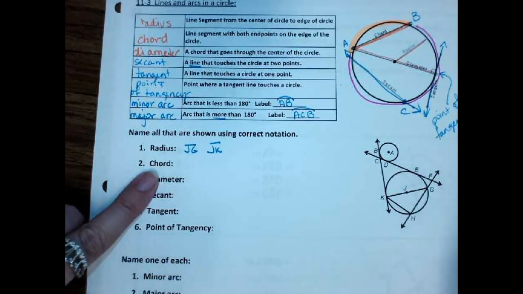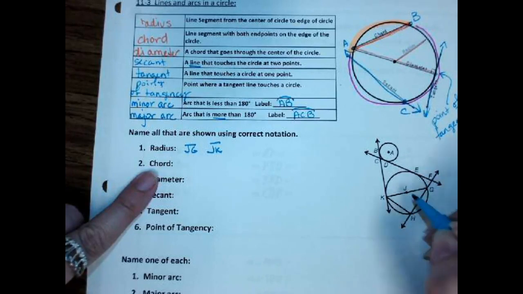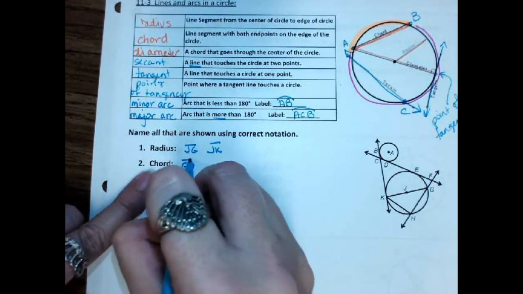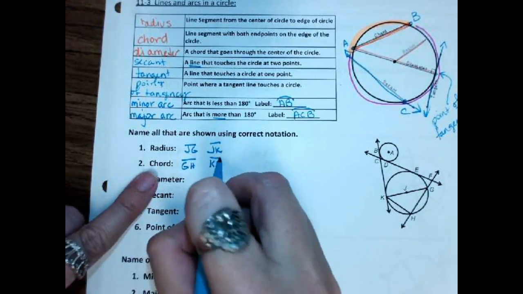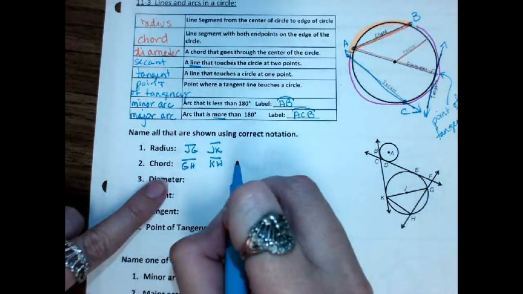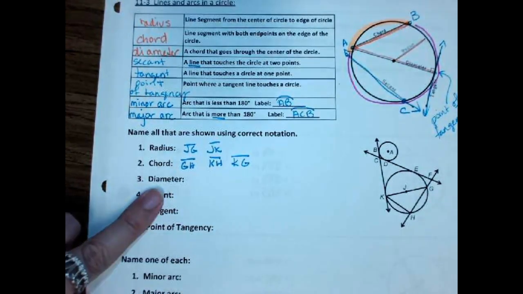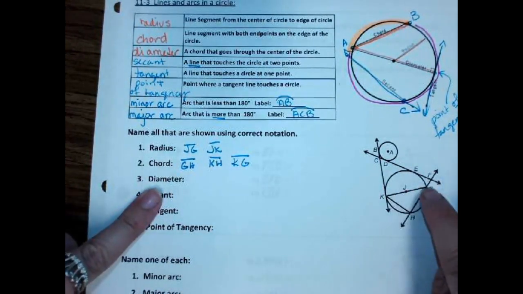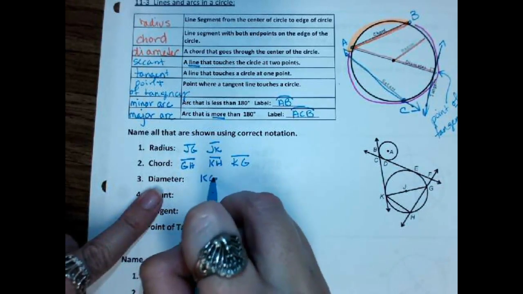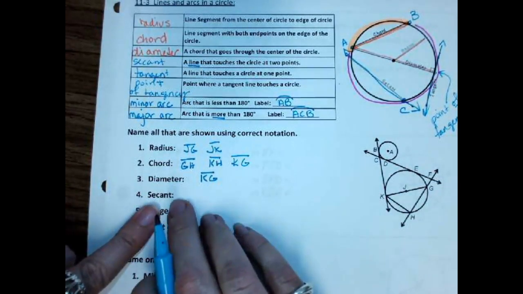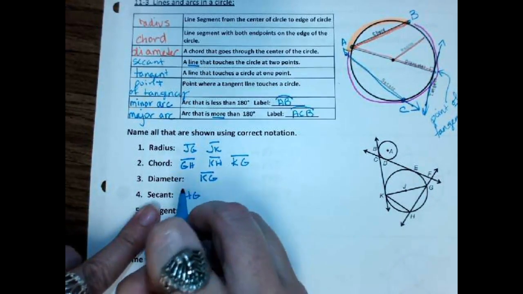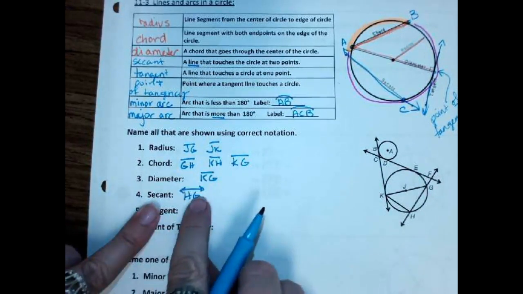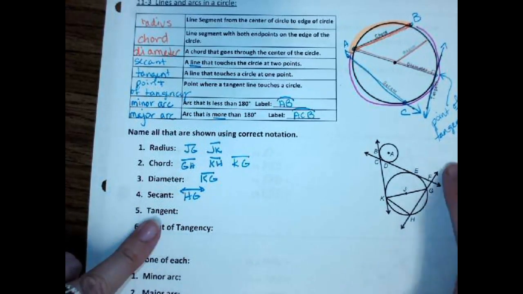Chords go across, so like GH. These are also segments, so they just have a line across. KH. And diameters are chords, so KG also counts. The diameter is just this chord that goes through the middle, KG. A secant, so these are lines. A secant touches a circle in 2 points. For instance, this line right here is a secant. HG, and notice that we put the arrow over it to show that one's a line. Those were segments. And that's the only one.